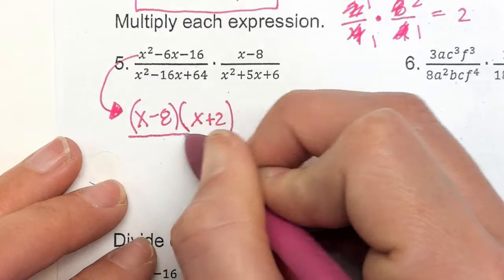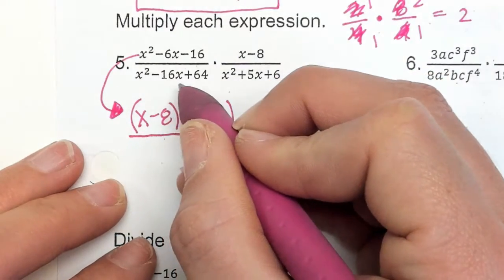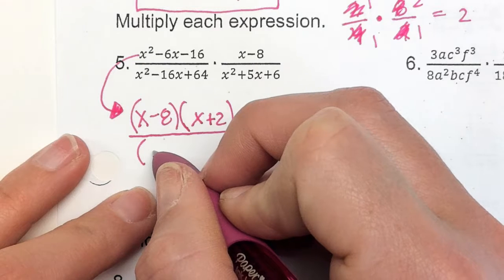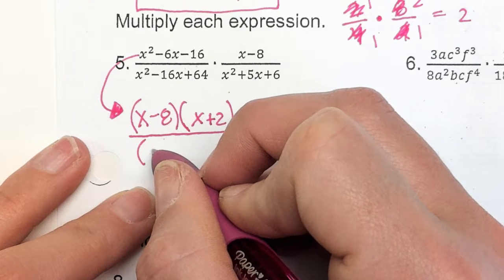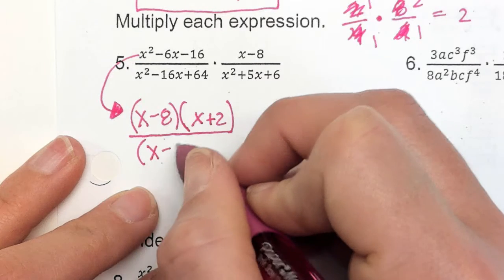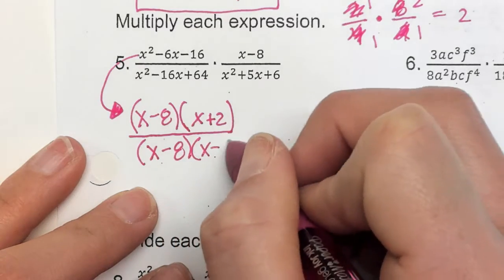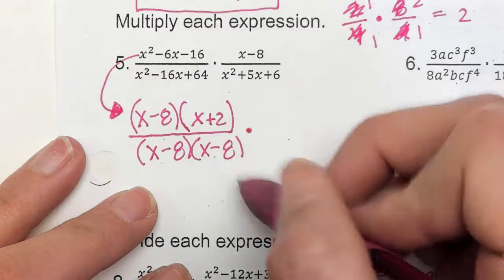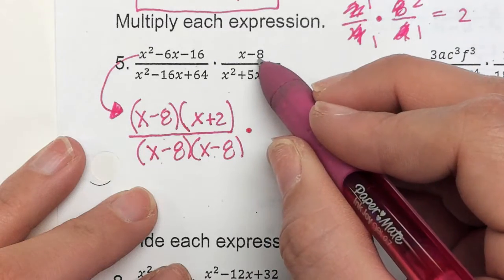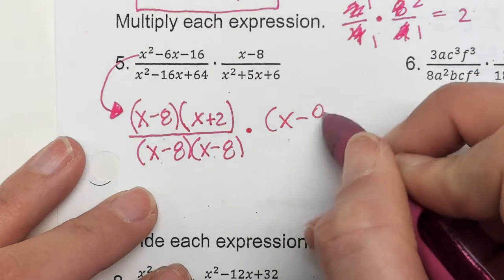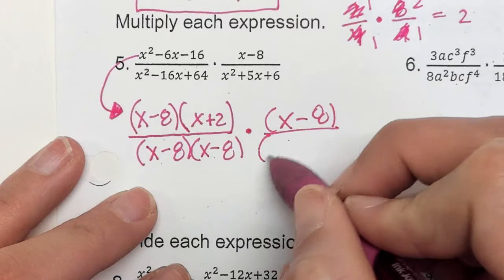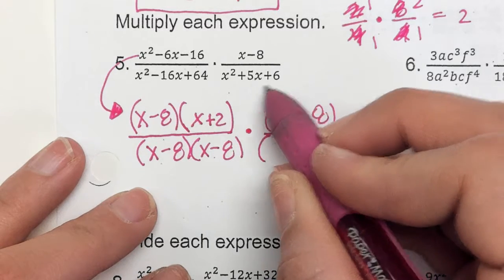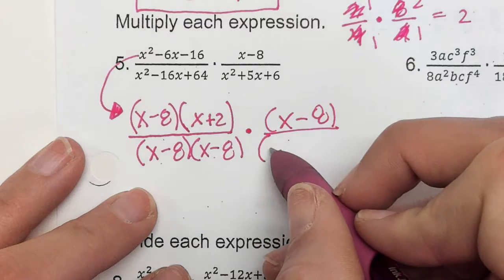All right, Sarah, can I factor the bottom of this one? Yes. Into what? X minus 8, X minus 8. Very good. All right. Sawyer, can I factor the top on this one? Okay, can I factor the bottom? Into what? 6 and 1 would work here, but 6 plus 1 wouldn't give us this. Try again.